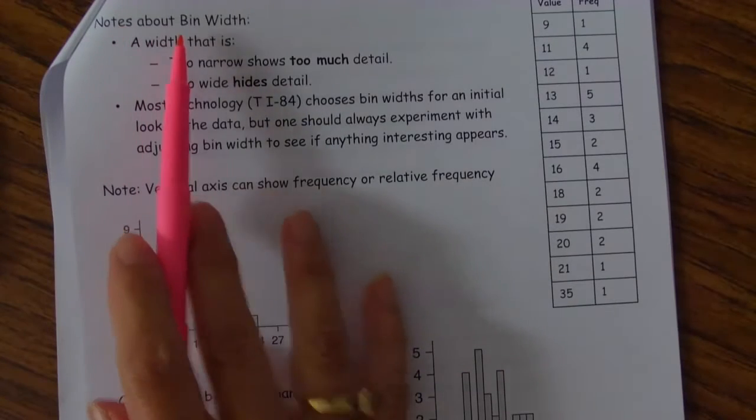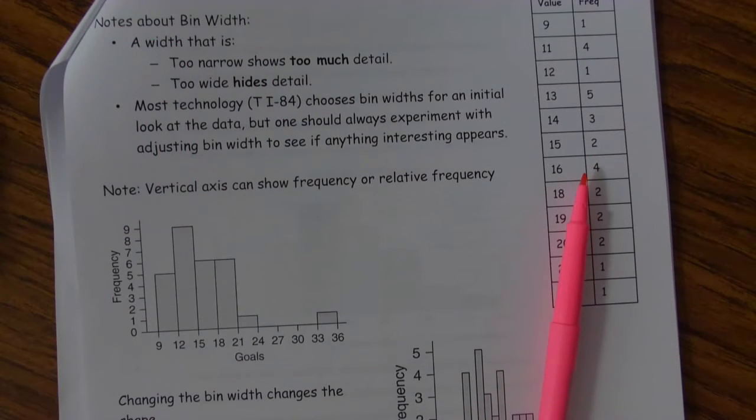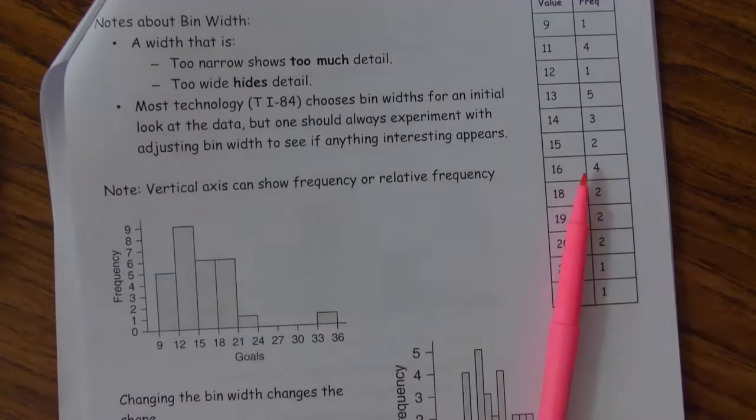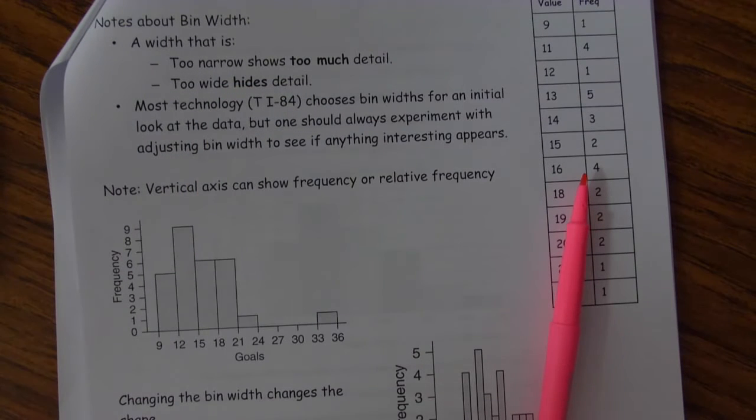Okay, one thing I want to point out, a width that's too narrow shows too much detail. Let's say I wanted to put your grades into a histogram. If I did 50, 51, 52, 53, 54, and I did every number, would that be helpful? That'd be too many data points, right? But if I wanted to build a histogram and I counted grades from 0 to 50 and grades from 51 to 100, would that be useful? No, you're all going to be in 51 to 100 because you all make good grades. And then everyone would be in the same tower. I would see nothing, right?